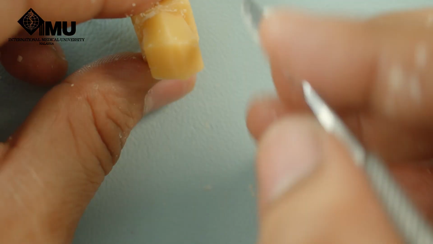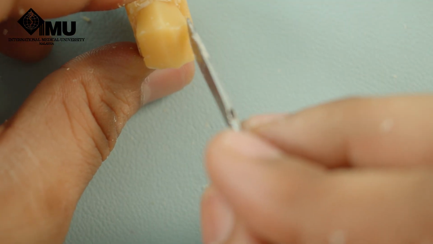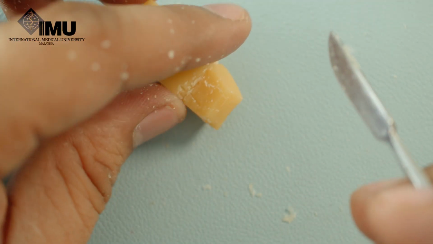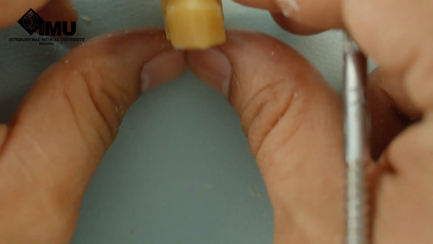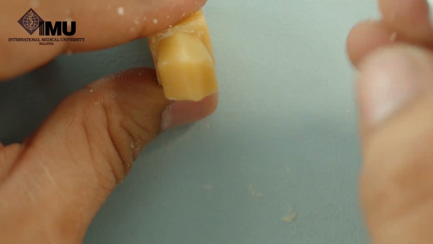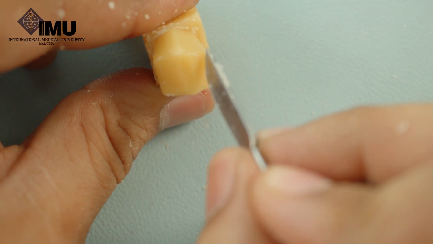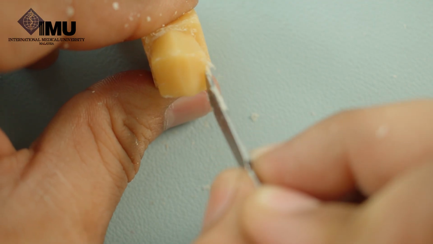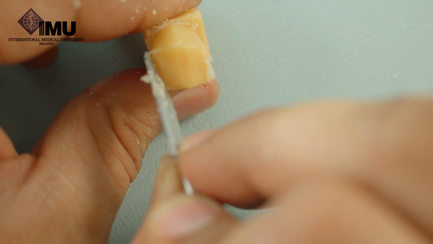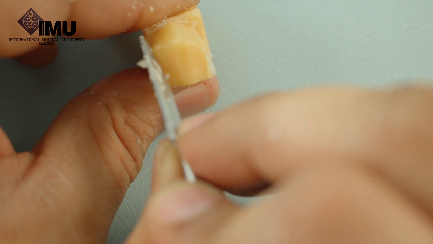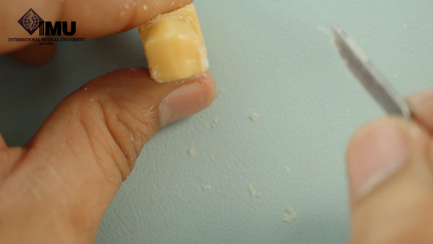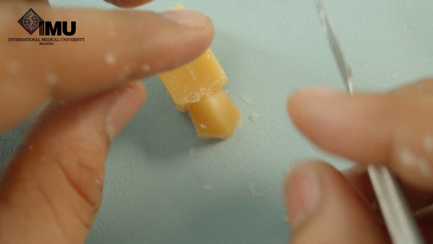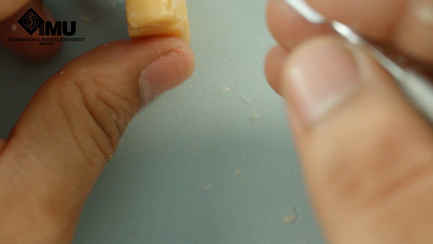After that, let us create lingual convergence. Let's not touch the palatal surface now. So we all know what is lingual convergence. Lingually, the tooth kind of converges. So arbitrarily reduce the dimension on the lingual side. Make the lingual side narrow. We don't want this much width on the lingual side. So reduce the lingual side dimension.